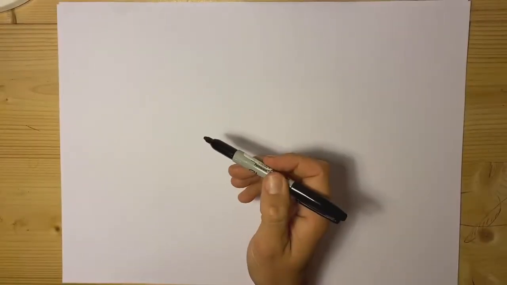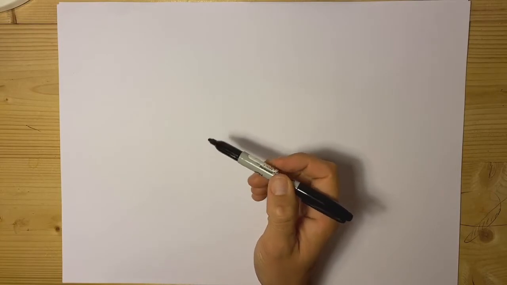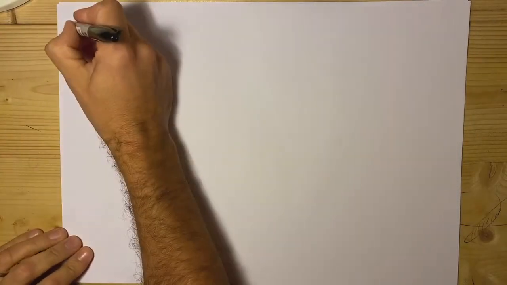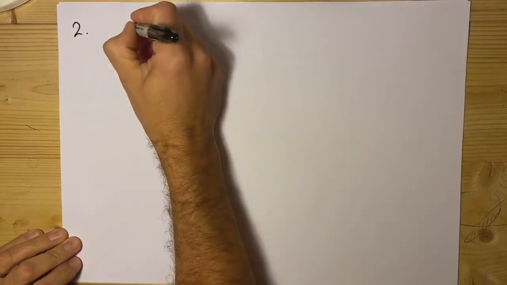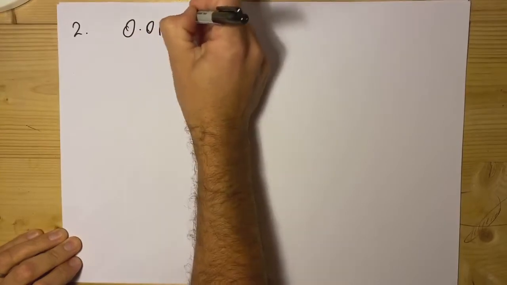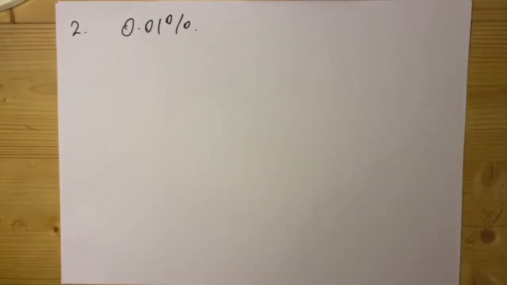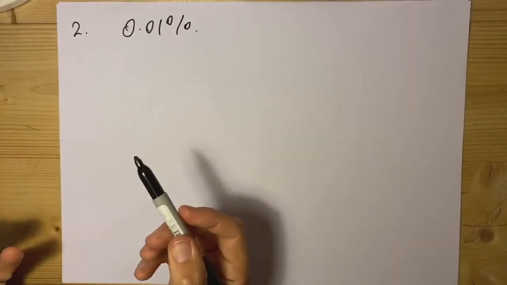Okay, going to go through some examples from Worksheet 5, which is about units and dimensions, and we also cover proportion in there. So let's go straight in. I'm going to do something about question 2 because that covers a lot about proportion. And here I'm asking you to convert 0.01% into various different other ways of expressing that proportion.